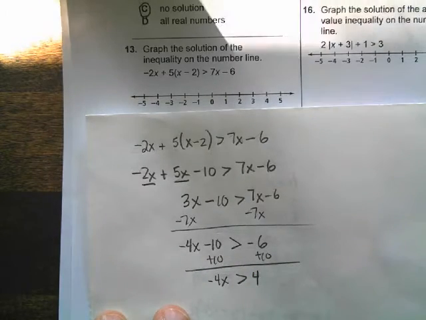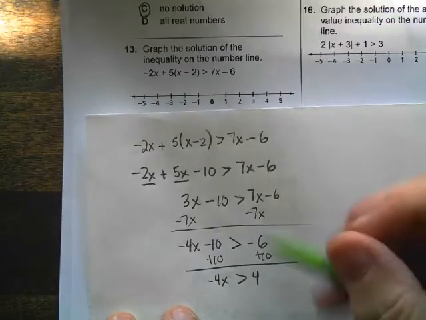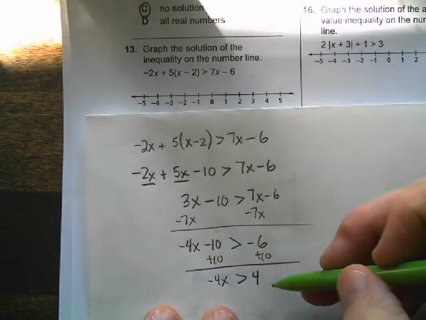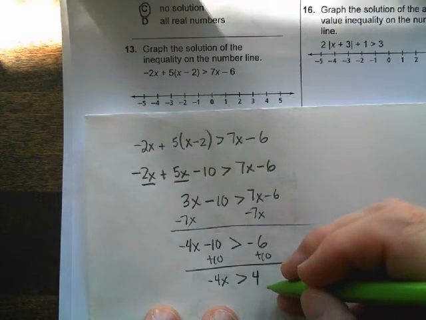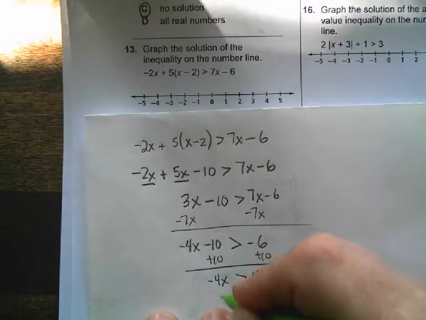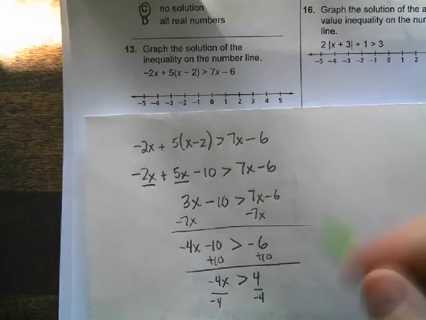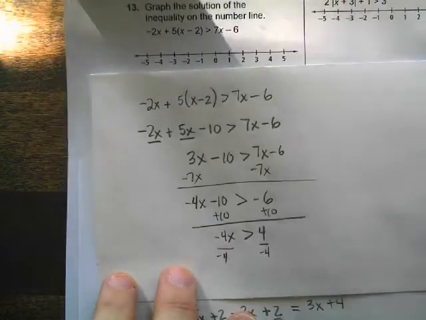Now, on the quiz we just took, there were some errors that were consistent with several people. I'm going to finish this problem and then I'll tell you what those were. I'm going to divide here by negative 4. When we divide by a negative, we flip that inequality.